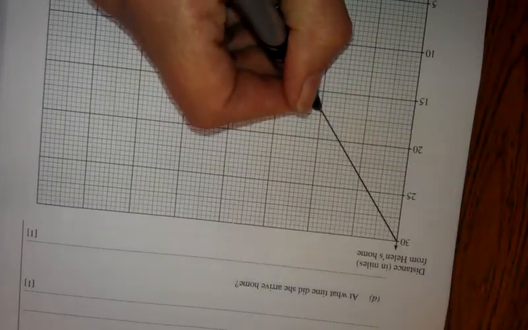Okay, we've got Helen. She cycles home from a village that is 30 miles from her home. The travel graph below represents her journey. How far did Helen cycle in the first hour? Right, so this is the distance from Helen's home. There. This is where she starts her journey. And the first hour is between 10 and 11. Now you need to make sure you mark off where 11 o'clock is on the graph.